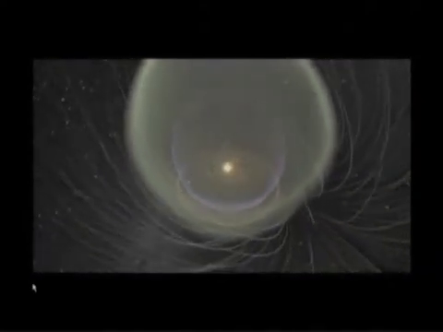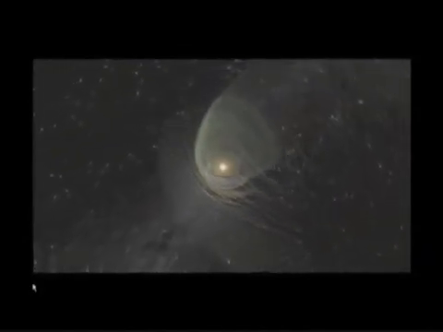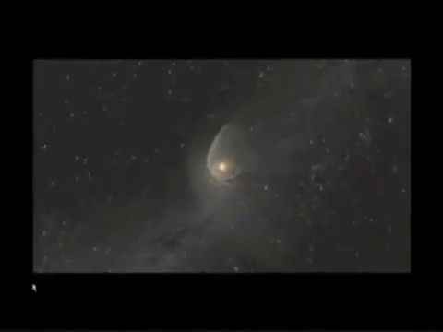But the sun won't always shine. What happens to most stars at the ends of their lives?